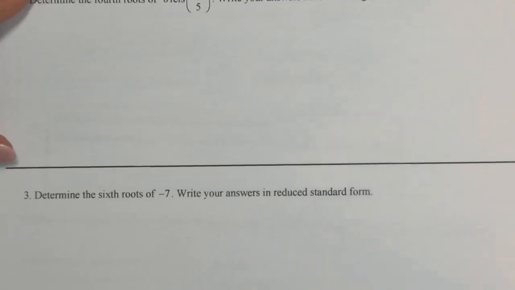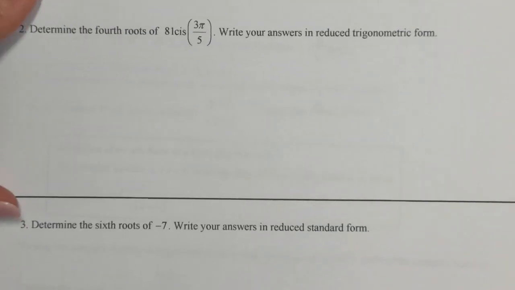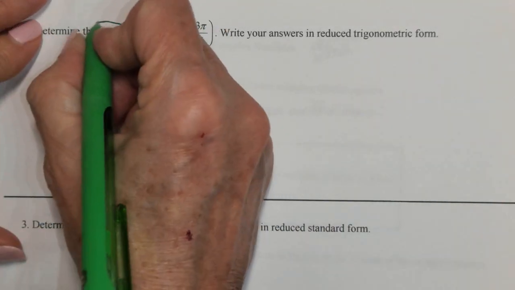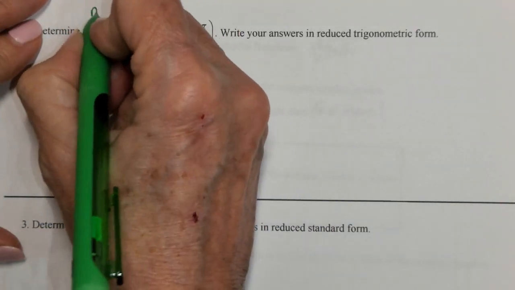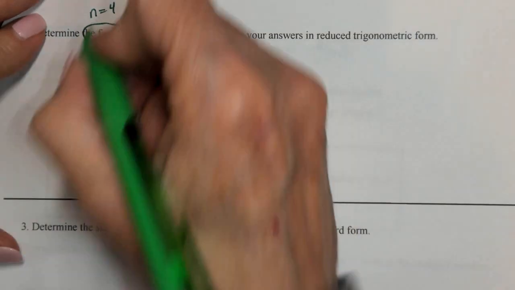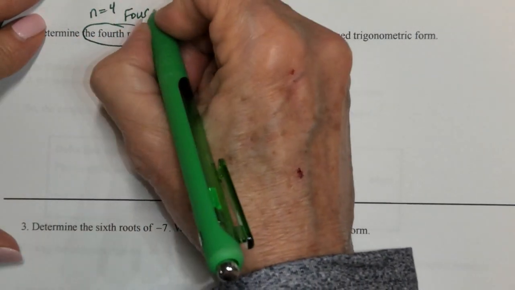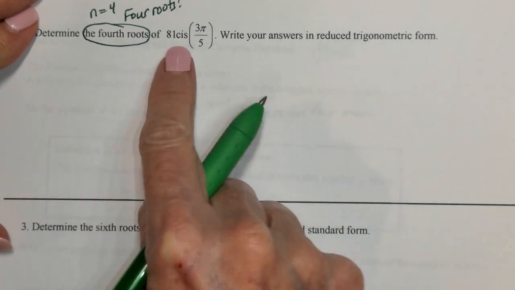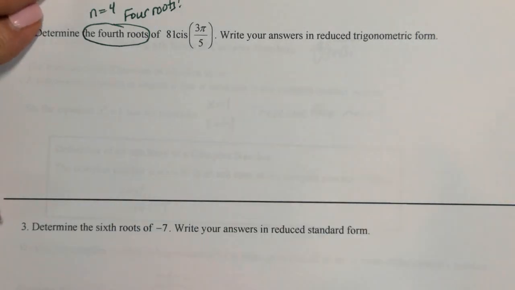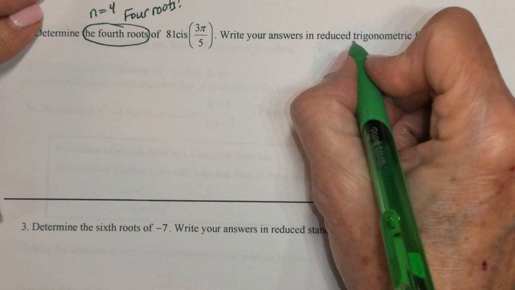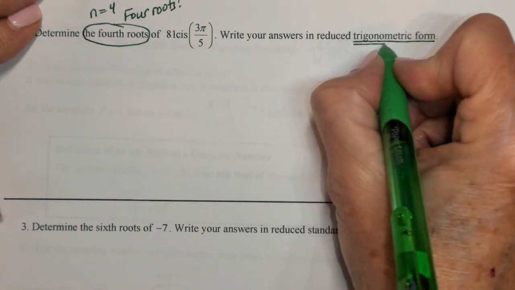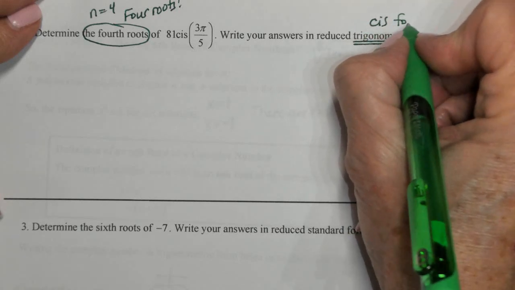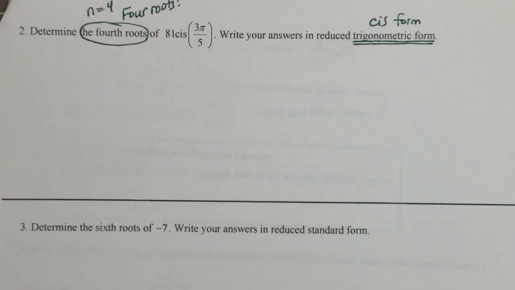A few more little examples. Okay. Let's determine the fourth roots. So n equals 4, and we will have 4 answers. 4 roots. Okay. Of this complex number. We're going to write our answers in reduced trig form. So we're going to leave it in cis form. Okay? All right.